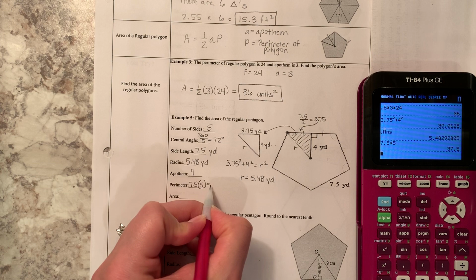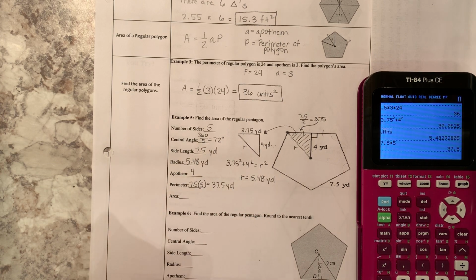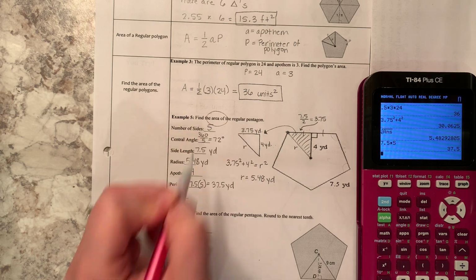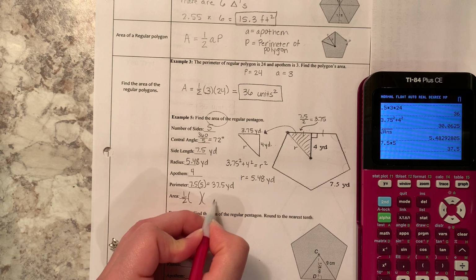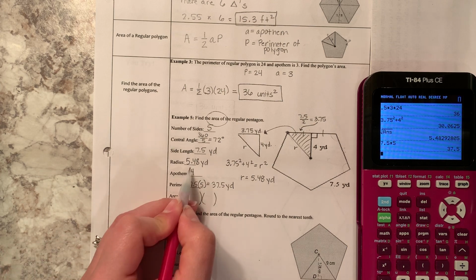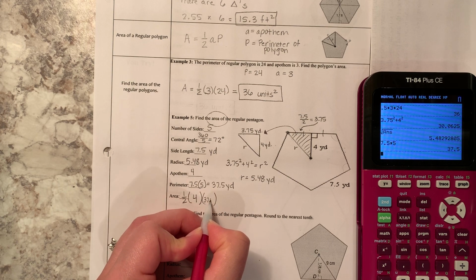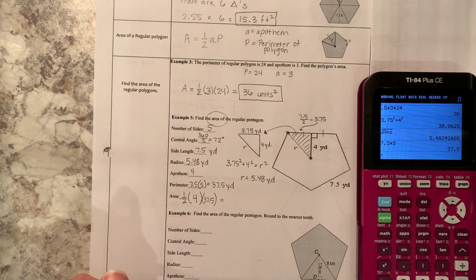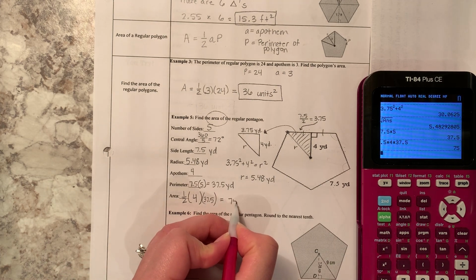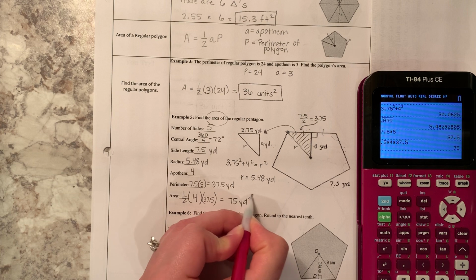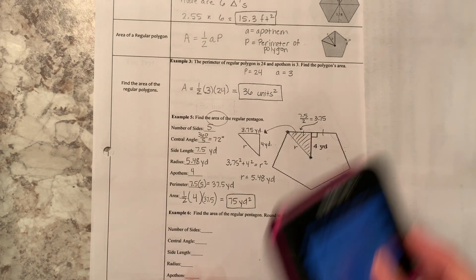7.5 times 5 gets me 37.5 yards. Now comes the whole point of the problem, find the area. Area is 1/2 times the apothem times the perimeter. The apothem we were given was 4. The perimeter is 37.5. So we multiply all that together, and this is our final answer. That's the area of the pentagon.